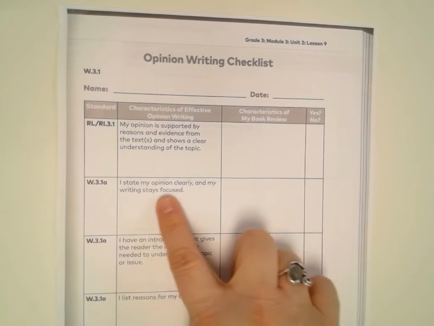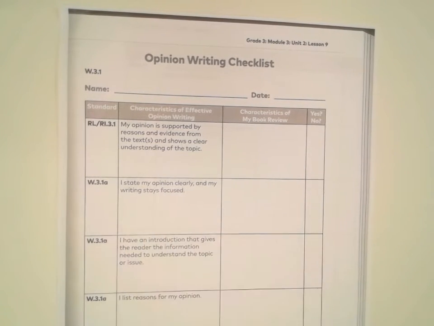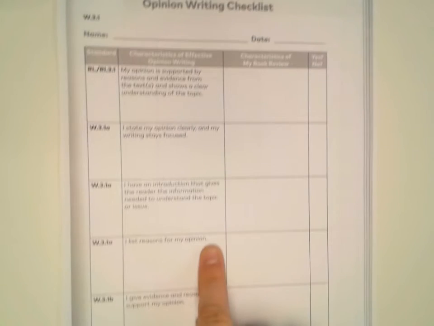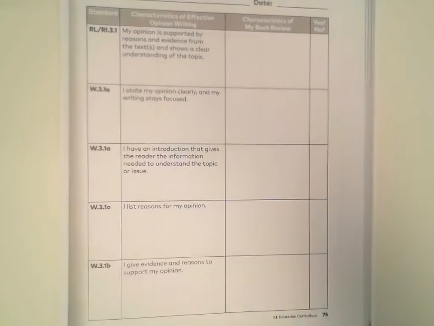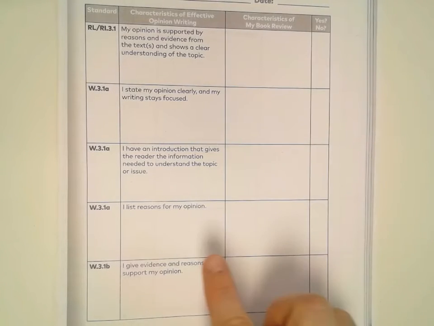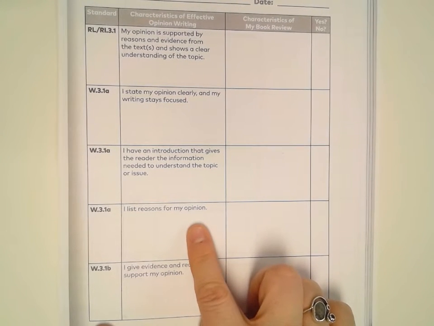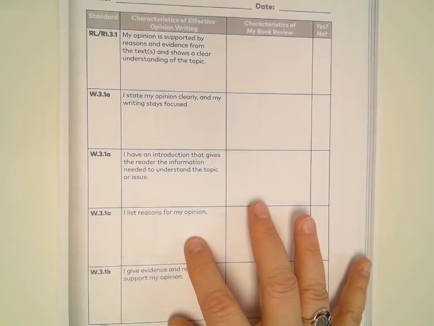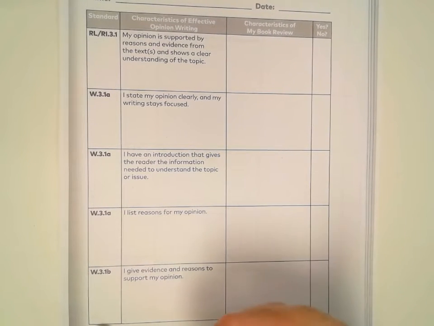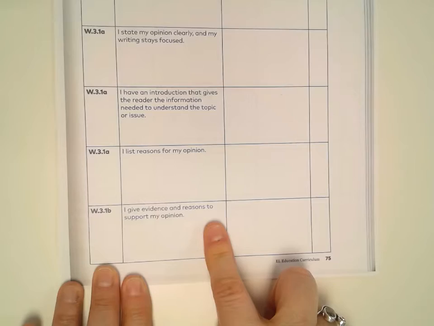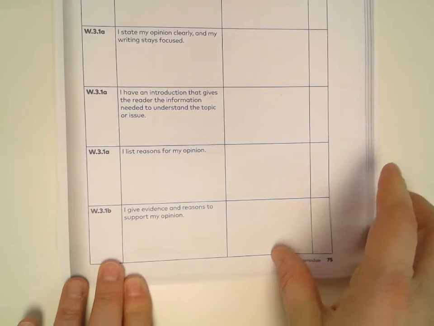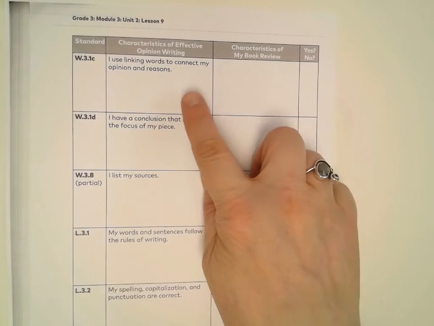You're going to state your opinion clearly, and your writing is going to stay very focused. You're going to have a little introduction. It's not going to be a whole paragraph this time because we're going to shorten your writing. I list reasons for my opinion. You need to make sure that your reasons for your opinion are valid, and so that's the research you're going to be doing. I give evidence to support my opinion, and so you are going to be looking for that this week. I use linking words.